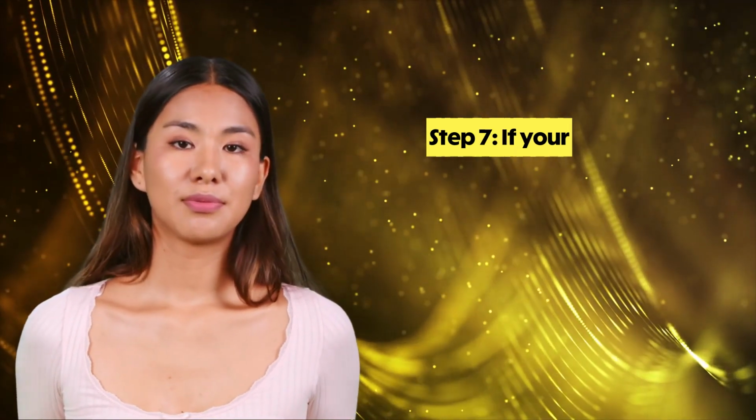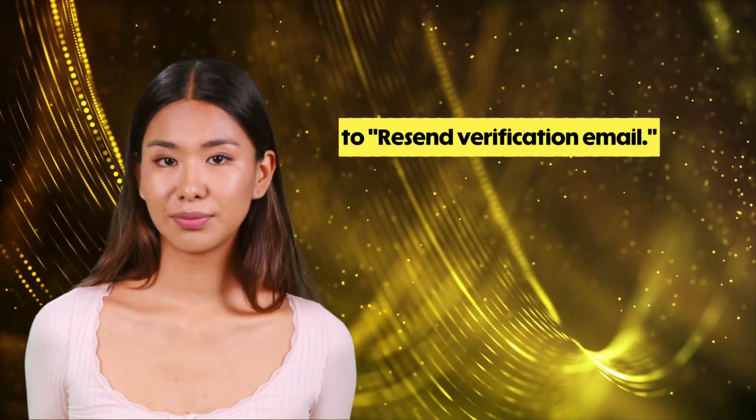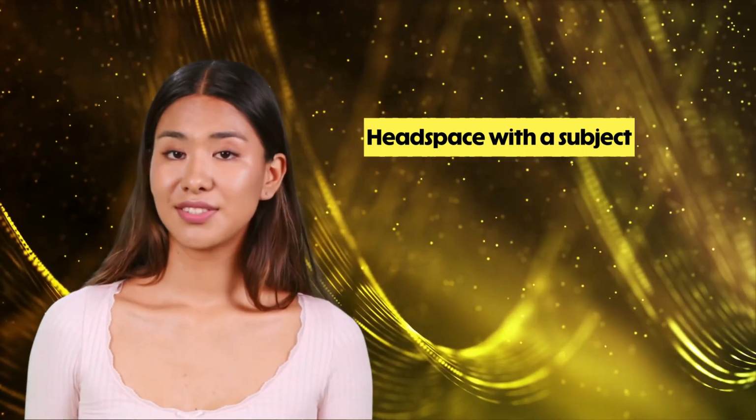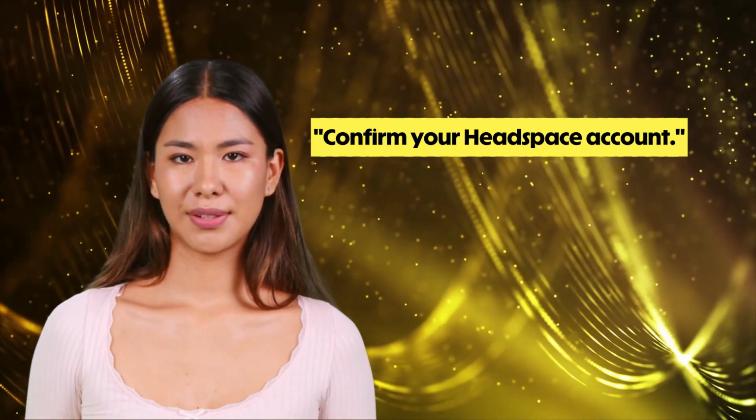Step 7. If your email is not verified, you'll see an option to resend verification email. Click or tap this button. Step 8. Open your email inbox and look for a message from Headspace with a subject line like, "Please verify your email address," or "Confirm your Headspace account."